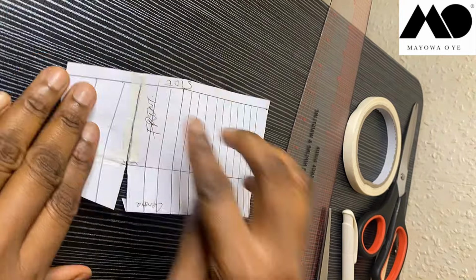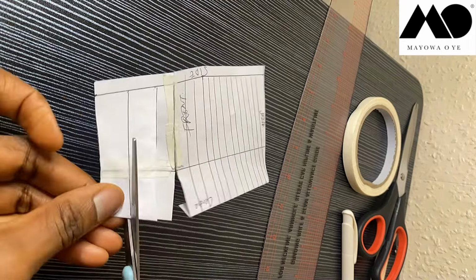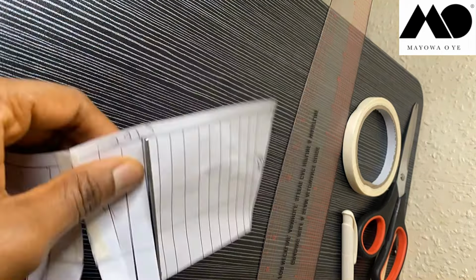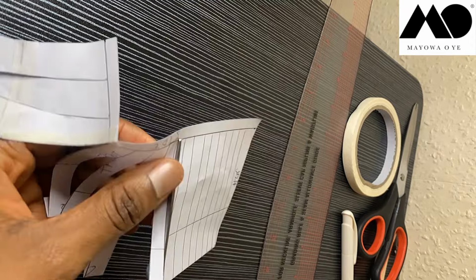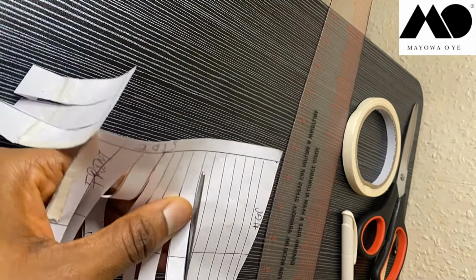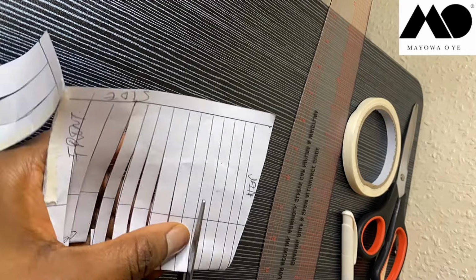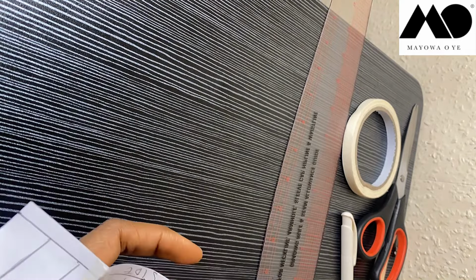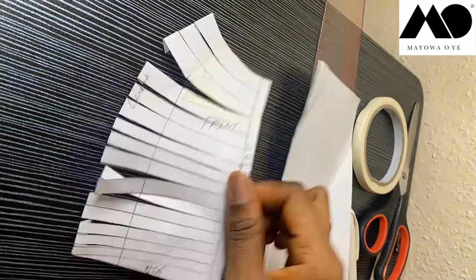So I'm just going to keep opening it up more, and then cut up all my drape lines now to the side. I'm not going to cut it off from the side. I'll just cut it to a point before it reaches the side seam line. So yeah, just keep cutting and cutting till you're done cutting all the drape or ruched lines.